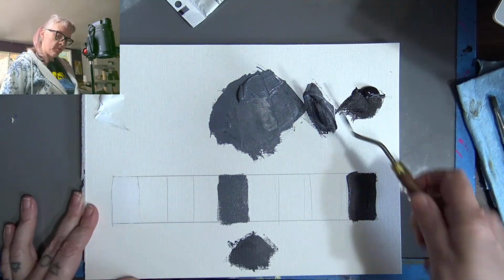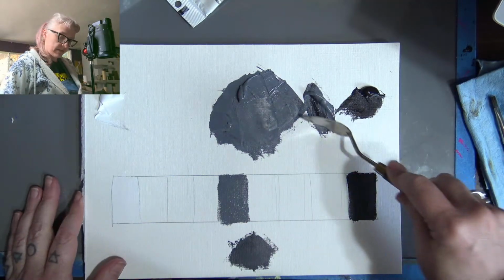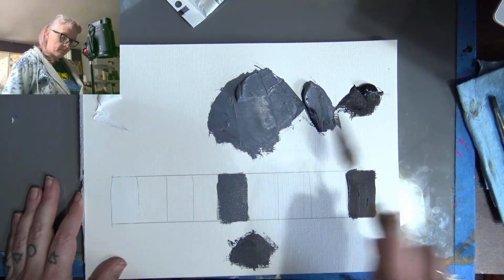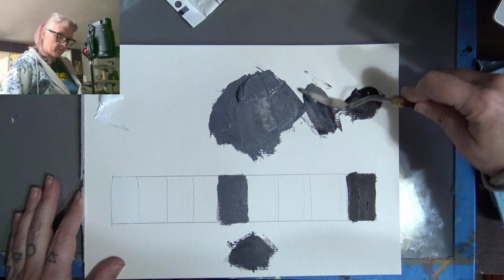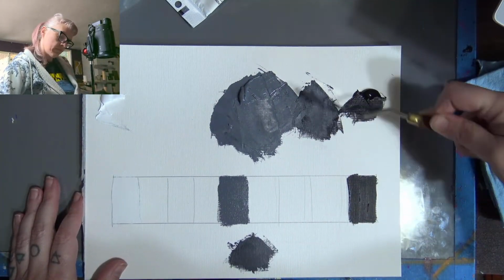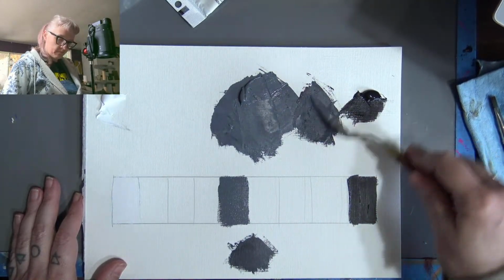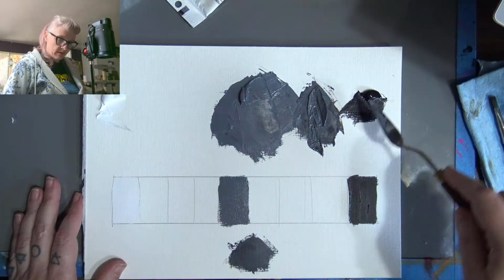Make sure you leave room that you can make a color in between these and a color in between these. A little more.